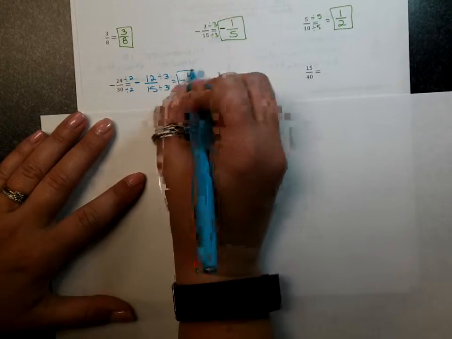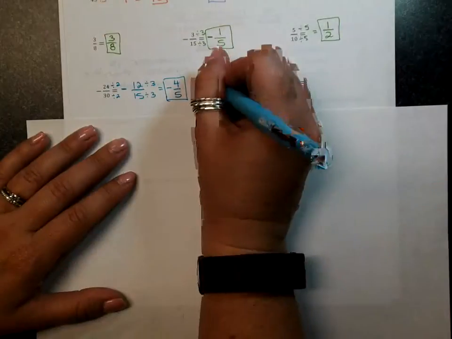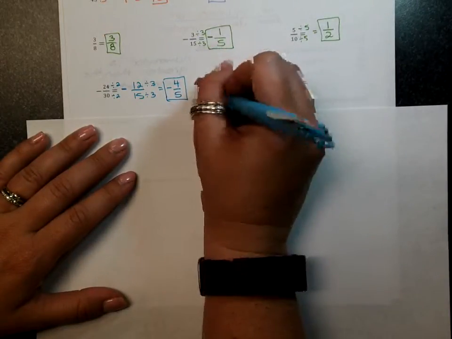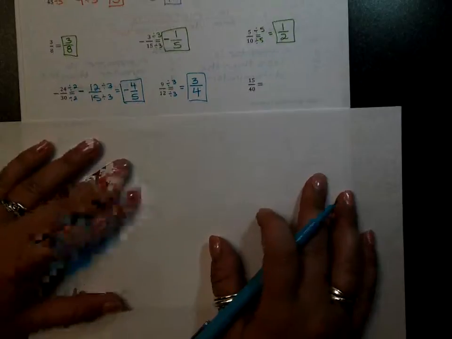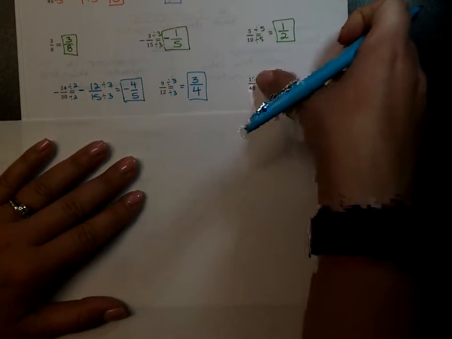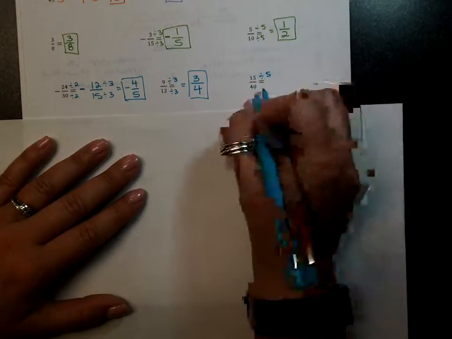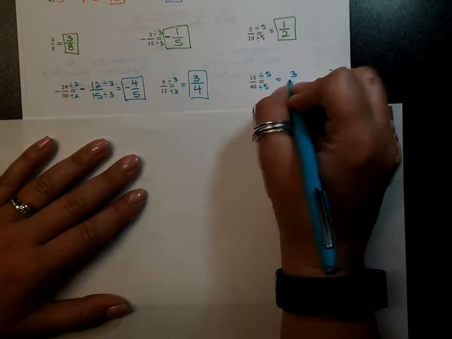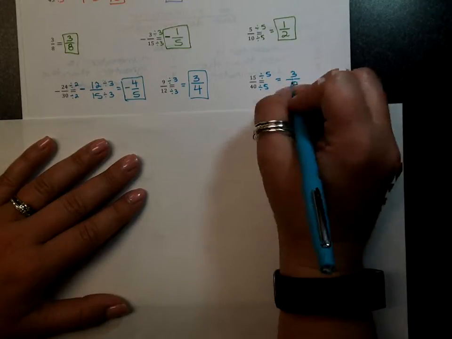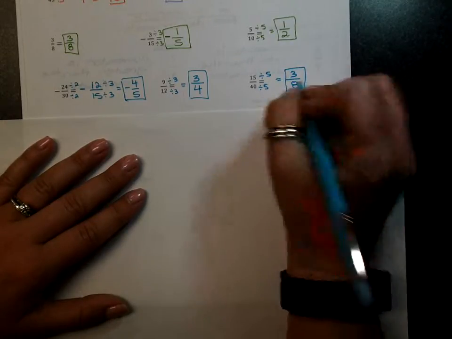So negative 4 over 5. Next, 9 over 12, they can both divide by 3, and that gives me 3 over 4, and I'm done. 15 and 40, this one ends in 5 and this one ends in 0, so I know they can both divide by 5, and that gives me 3 over 8, and I'm done.